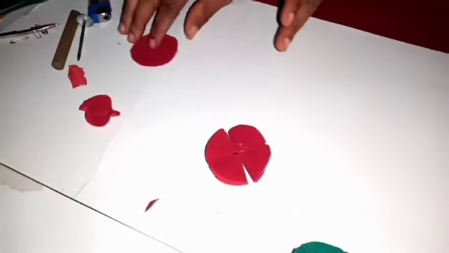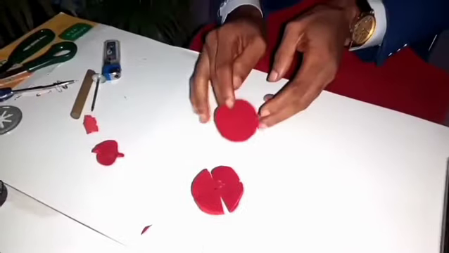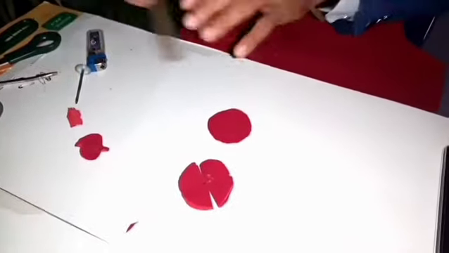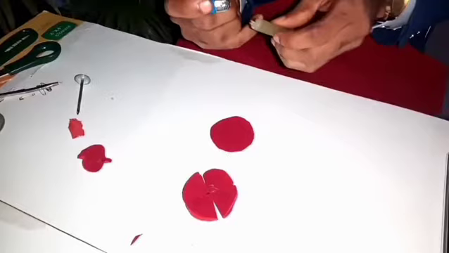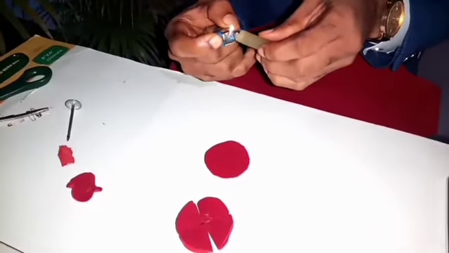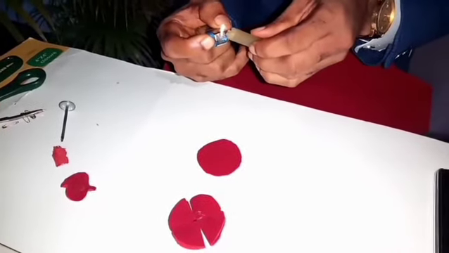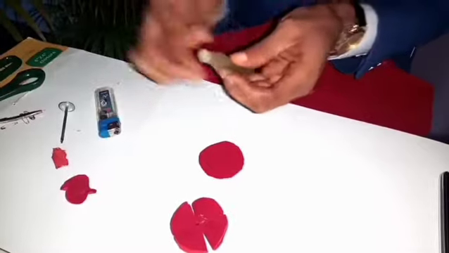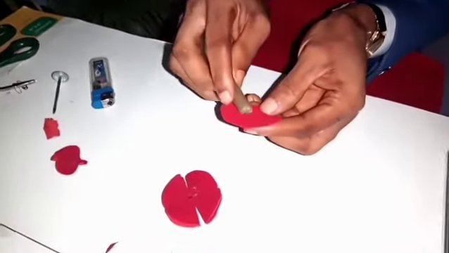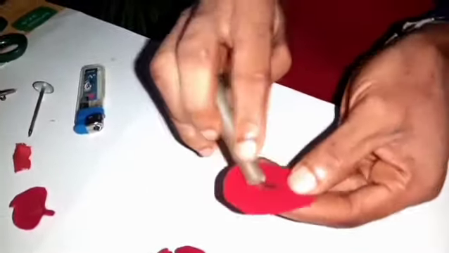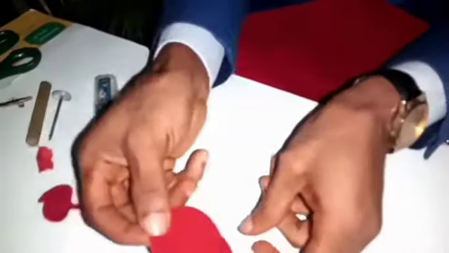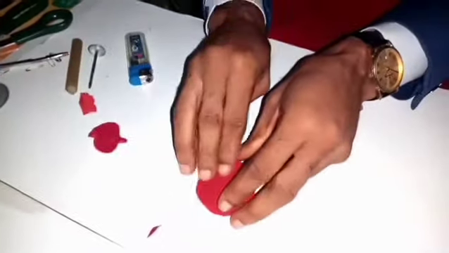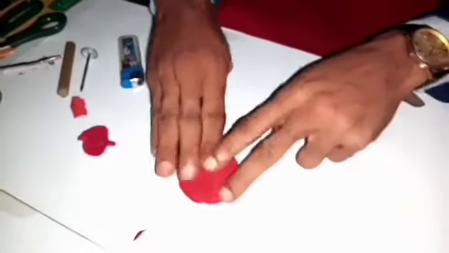So now I want to use the big circle, the one that was left. So I apply heat to the candle gum to melt it. Then I place it in the center. Okay. I press it.